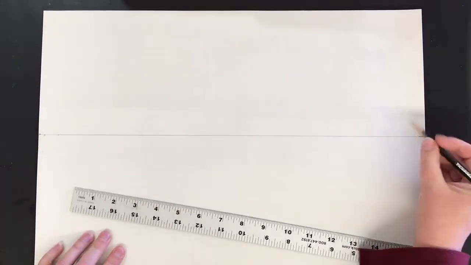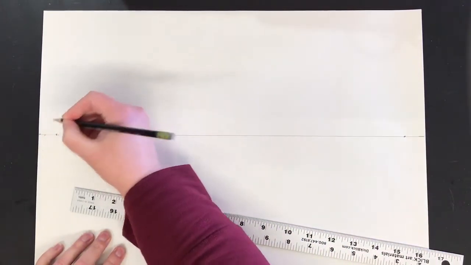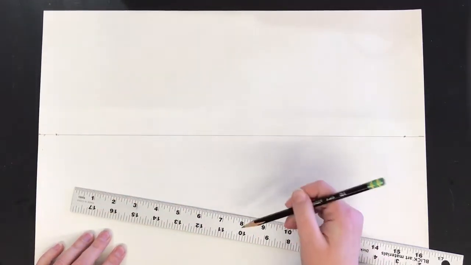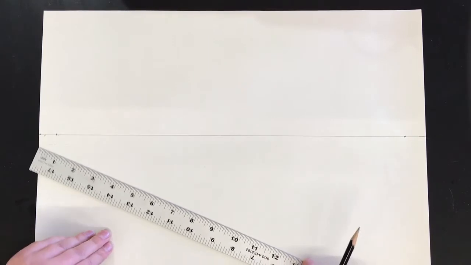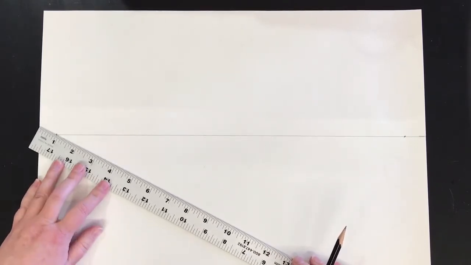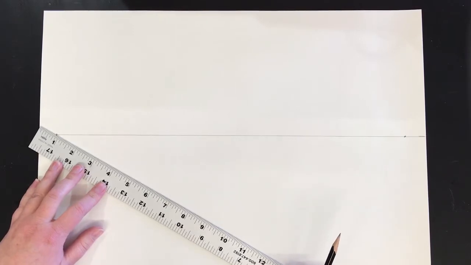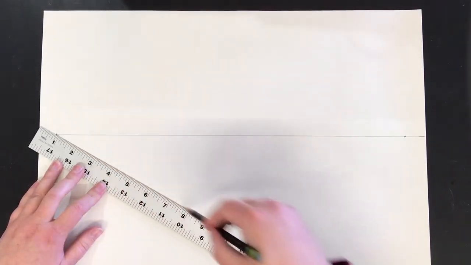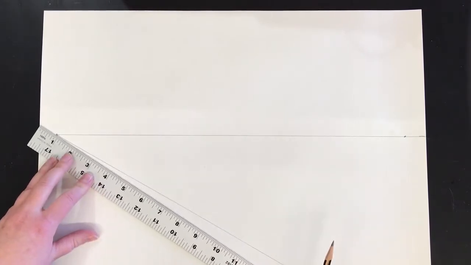I will place my vanishing points on the horizon line here. And this time, instead of doing a building as my first step, I am going to start with the roads. So lining up my ruler here with the left vanishing point, I'm going to create the first line here for a road. I'm going to let that go off the page.